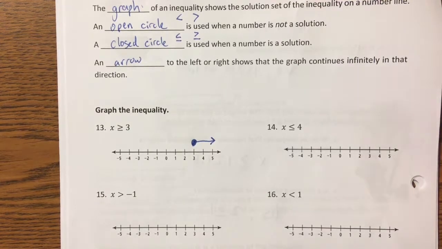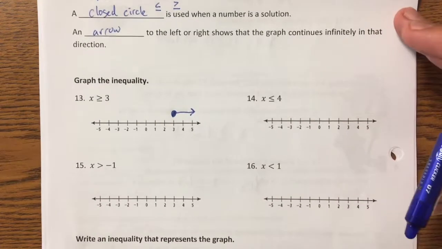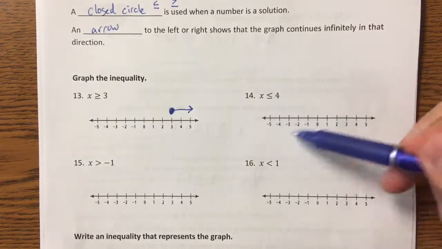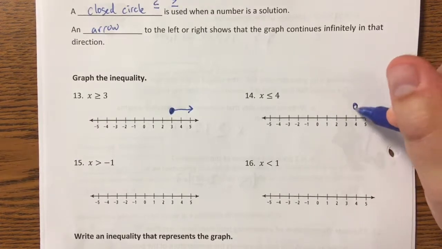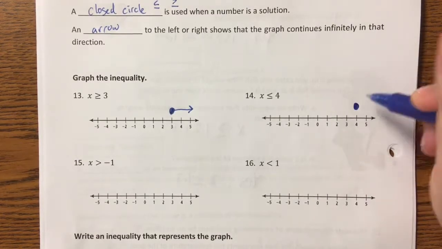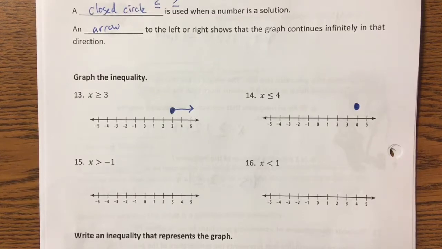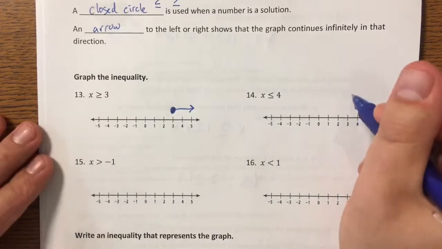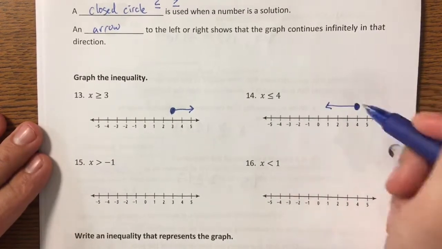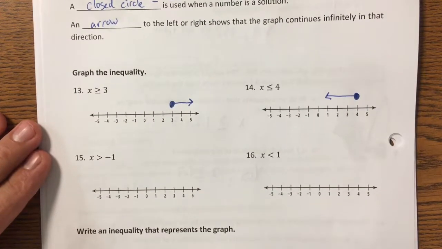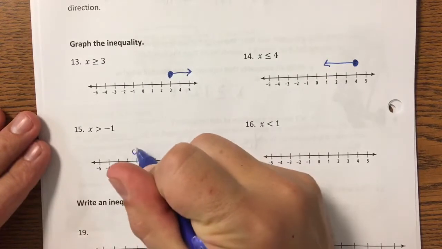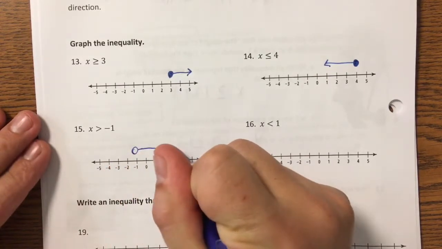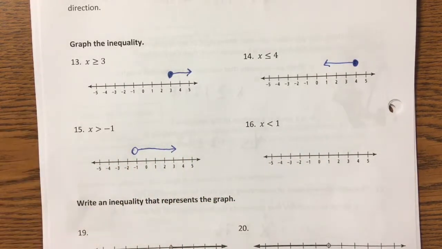We're almost done. Let's do a few more examples. Is this going to be an open circle or a closed circle? Closed, because it's greater than or equal to. And which direction should the arrow point? Left. Number 15 should be an open circle at -1, pointing to the right.